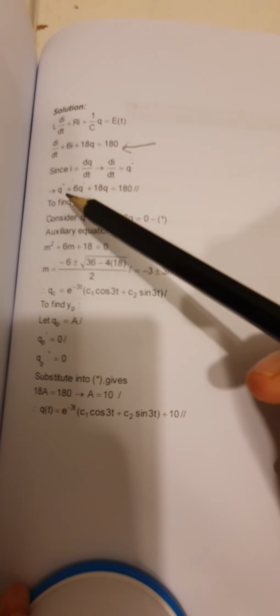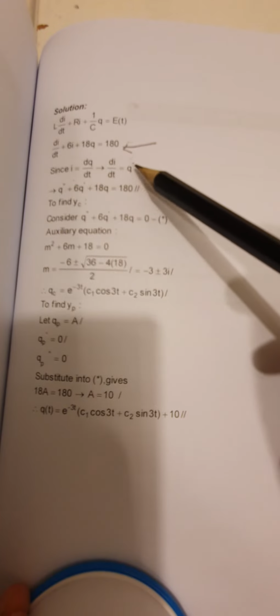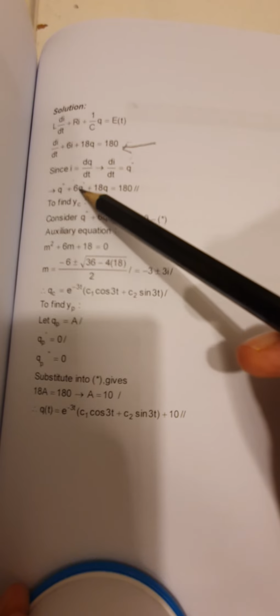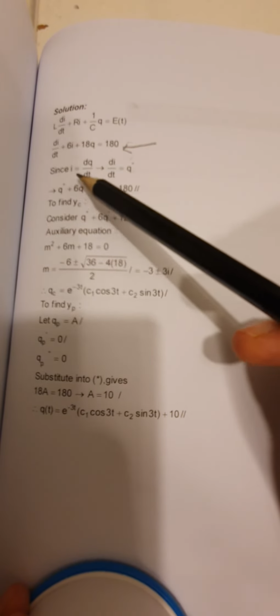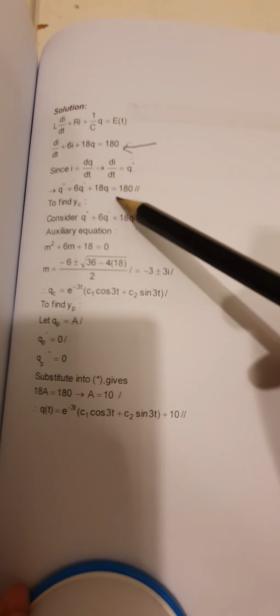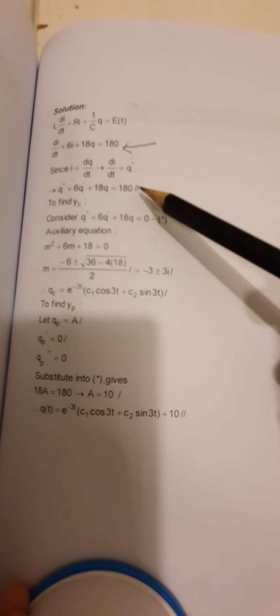Okay, so maknanya kat sini di/dt saya tukar pada q double prime sebab saya dapat daripada sini q double prime plus this one 6. Okay, I dia akan sama dengan dq/dt or q prime. So q double prime plus 6q prime plus 18q equals to 180.